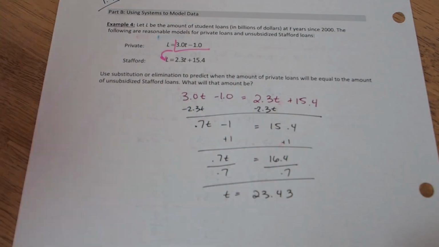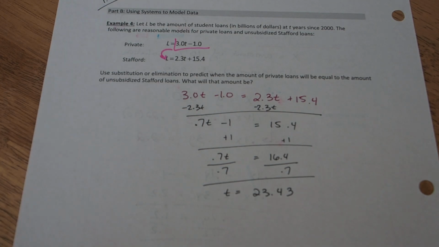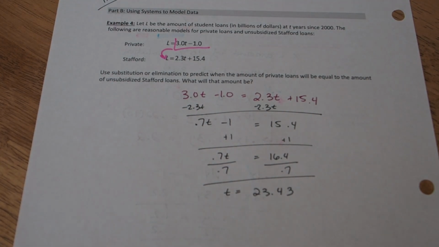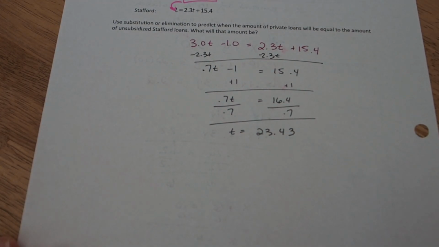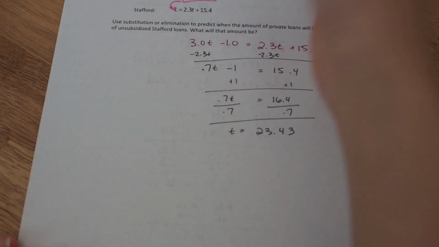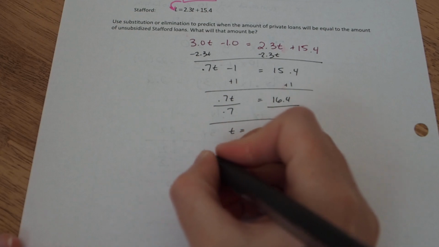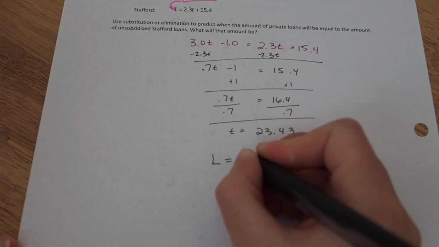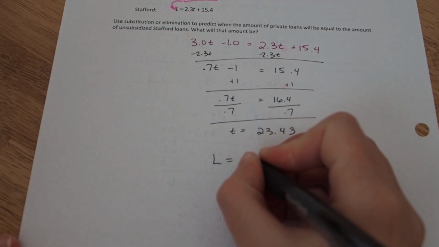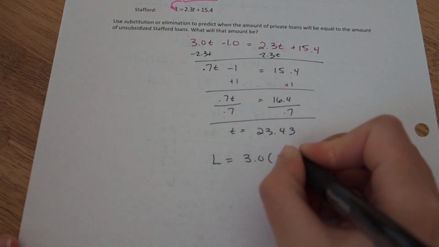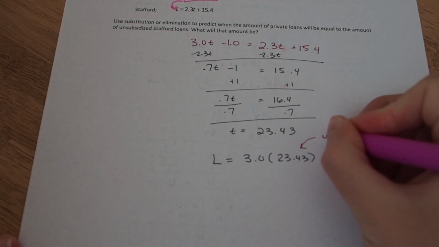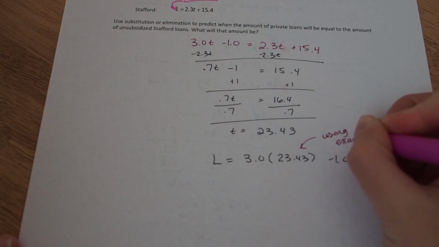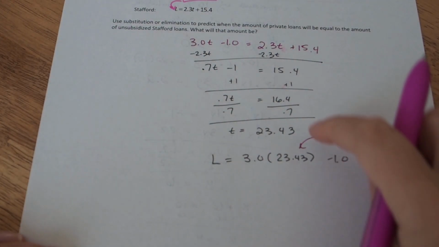Okay, the number of places that I round to usually should be 4 if it's going to be a y value, but if it's just going to be an x value, and you're going to use t for time, it doesn't really matter how many places you keep. However, when I go and plug this back in, I'm going to want to have had more places. So I'm going to plug it back in using the original. I'm going to use L equals, it doesn't matter which equation I use, you should get the same thing. So I'll use 3.0 times 23.43, making myself a note here, minus 1.0, that I'm going to use the exact value on my calculator. Otherwise, I have rounding errors because I rounded that too soon.